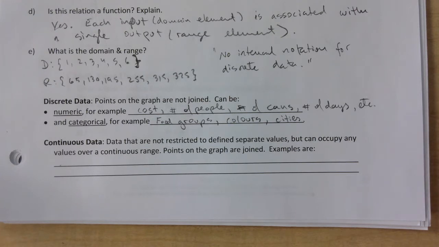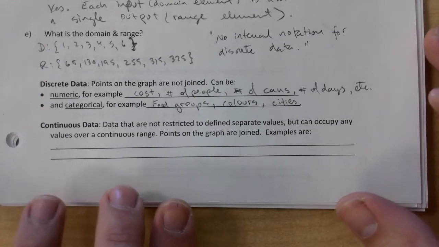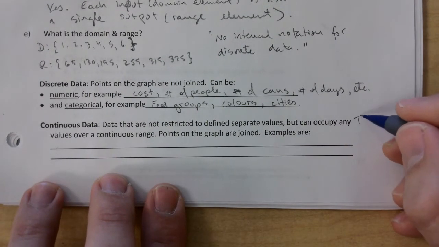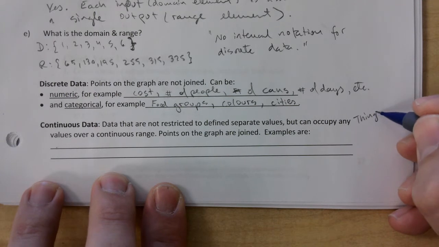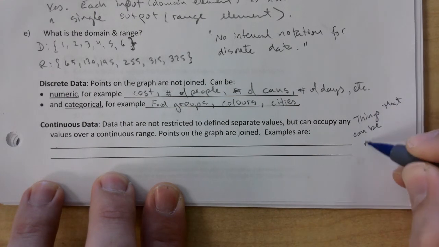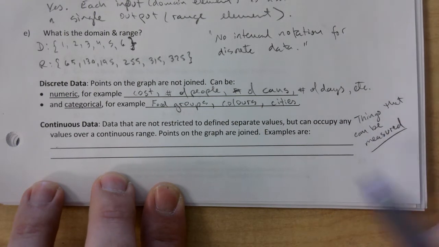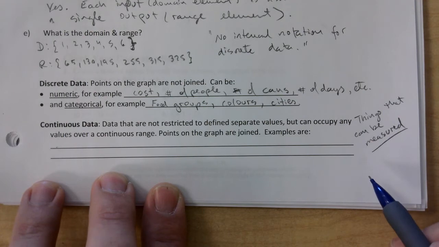Like number of cities with a stadium, right? You can't come up with 2.5 cities have a stadium, right? It would have to be whole numbers there. Continuous, things you can measure, that can be measured. That's my go-to definition, things that can be measured.